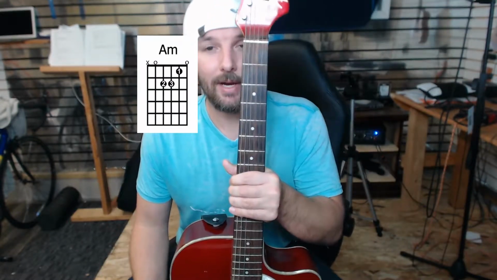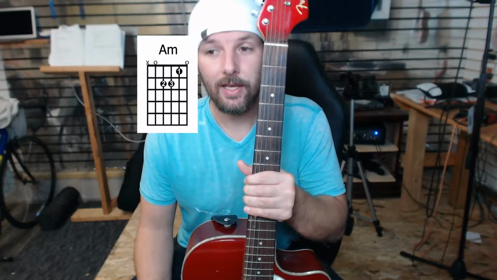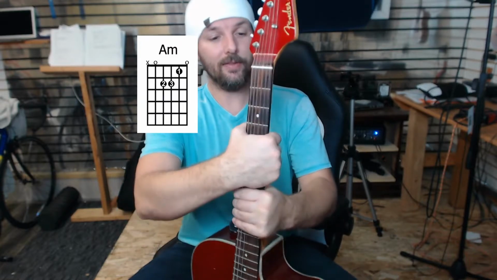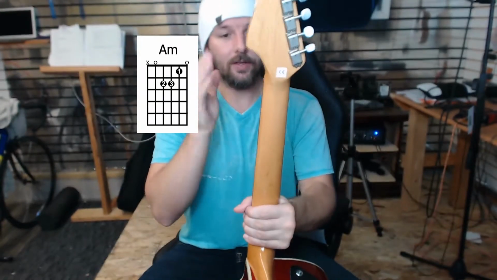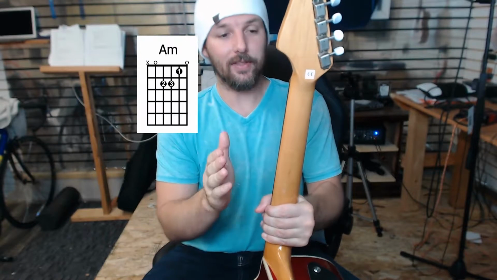Alright, so let's go and pull up a chord. Here we have an A minor. Now what you're looking at in this chord diagram is basically the neck of the guitar. When you're looking at the A minor in the chord diagram, on the right side is the little E string, the thinnest string. And on the left side is the big E string, the thickest string. So when you're looking at playing this chord diagram on your guitar, you got to look at the guitar like this and think of it like this.